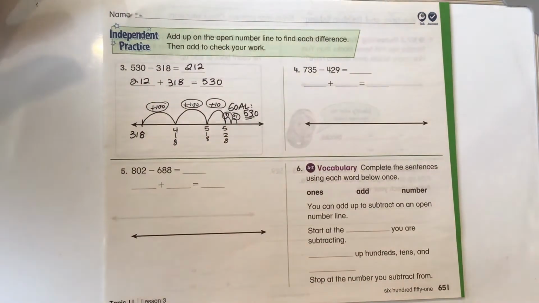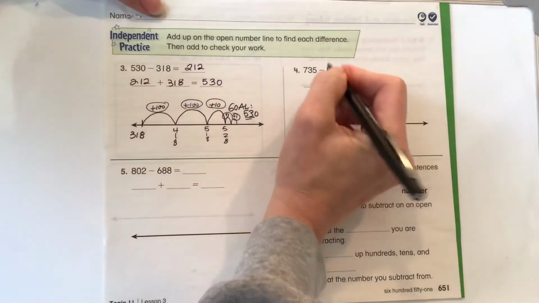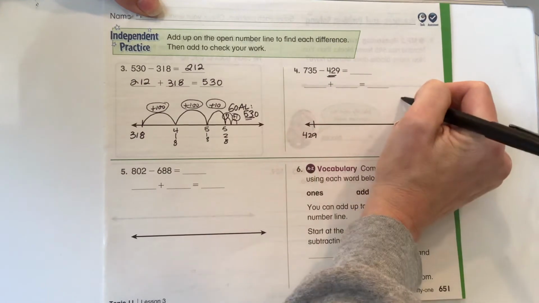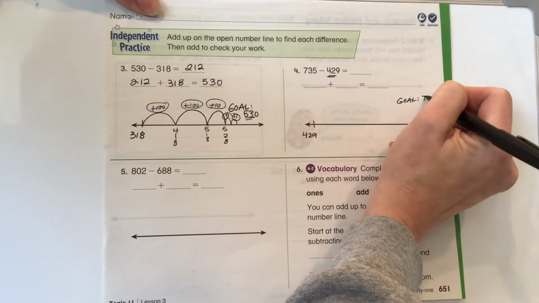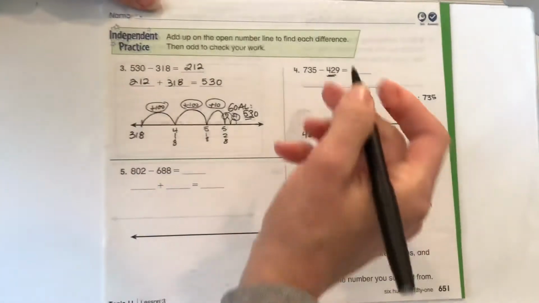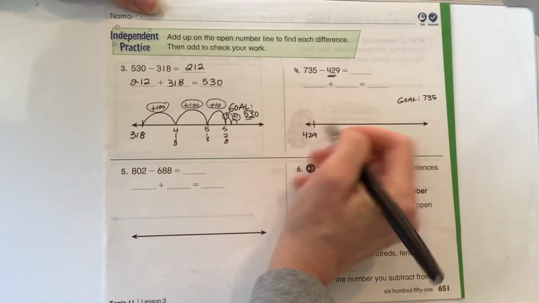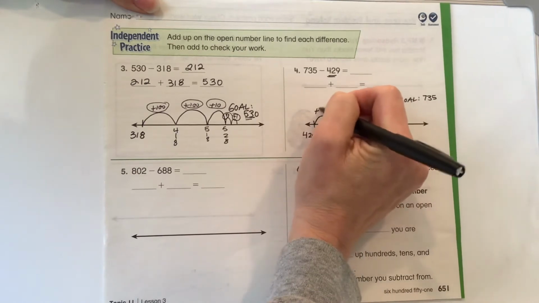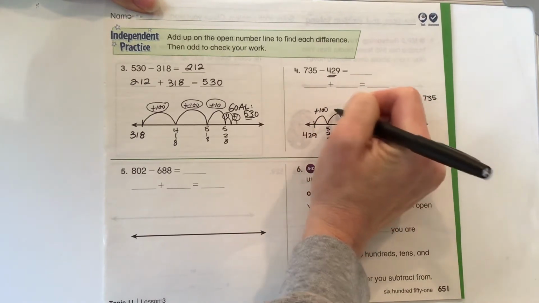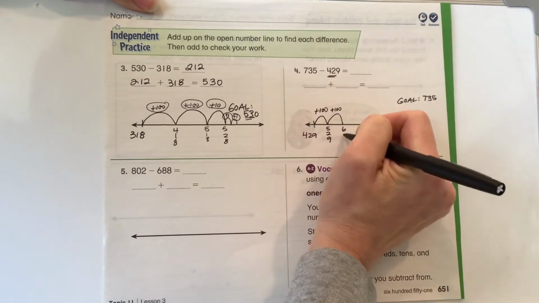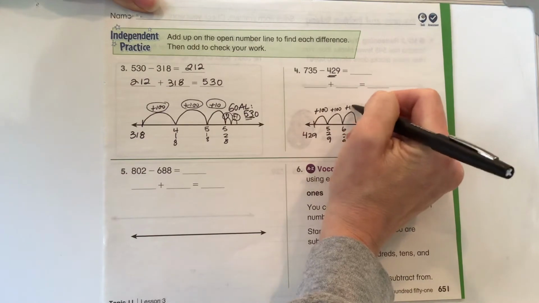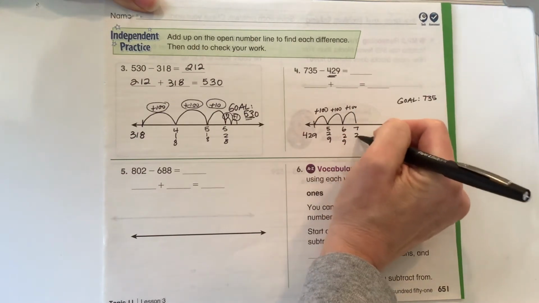Okay, let's take a look at number 4. Start with the smaller number, 429. Remember, our goal is to get to 735 without going over. We want to make sure we get right there. So let's do a couple hops of 100. So plus 100 is going to put us at 529. Another hop of 100 will put us at 629. We can still do one more hop of 100. Plus 100 will put us at 729.